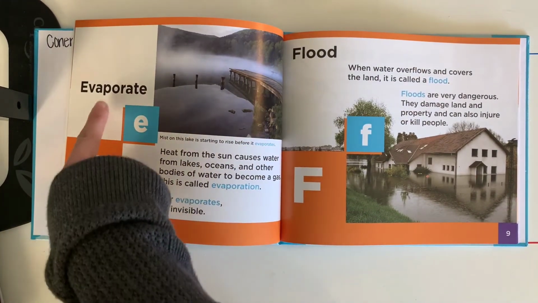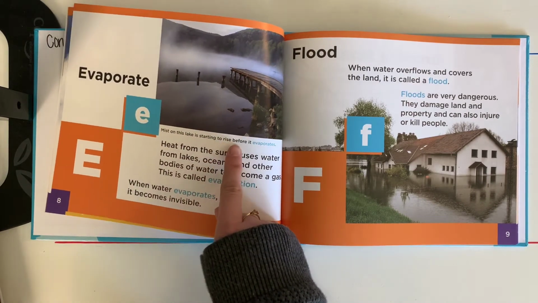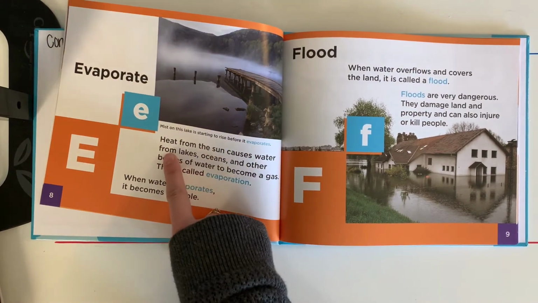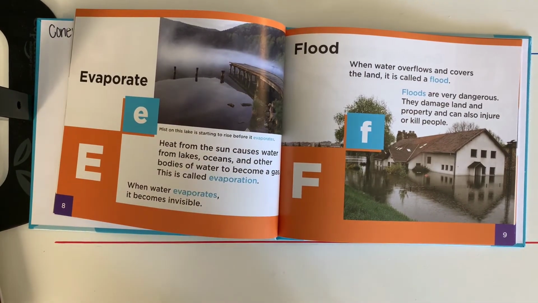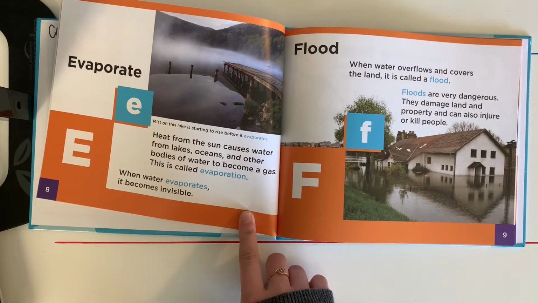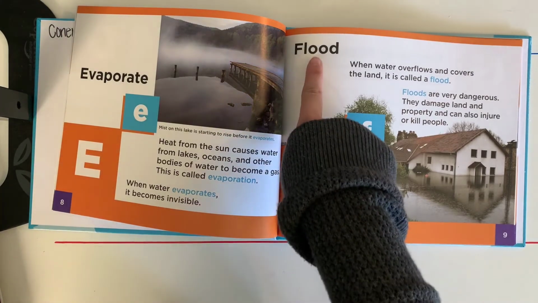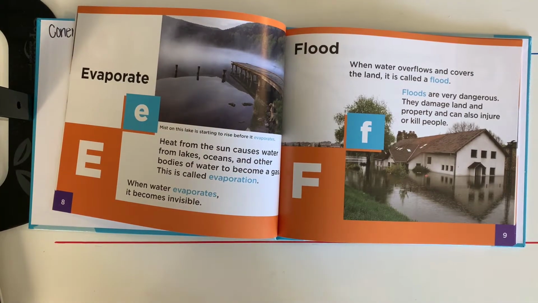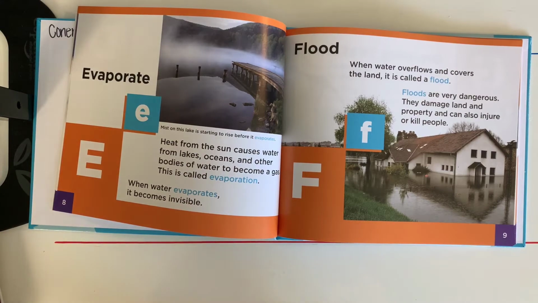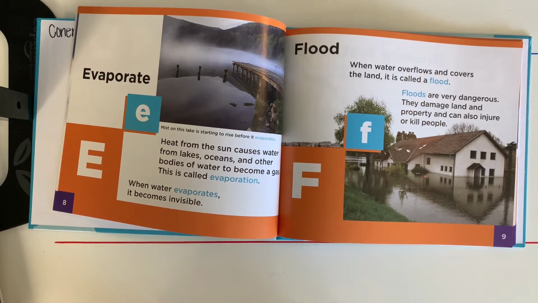E, evaporate. Mist on this lake is starting to rise before it evaporates. Heat from the sun causes water from lakes, oceans, and other bodies of water to become a gas. This is called evaporation. When water evaporates, it becomes invisible. F, flood. When water overflows and covers the land, it is called a flood. Floods are very dangerous. They damage land and property and can also injure or kill people.